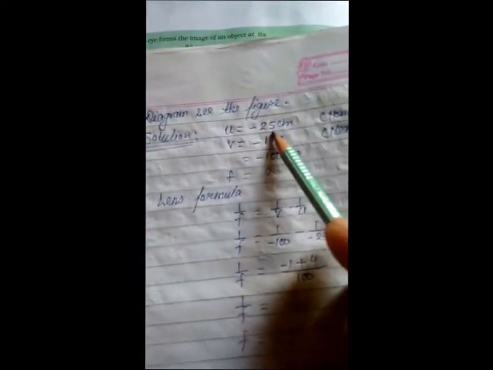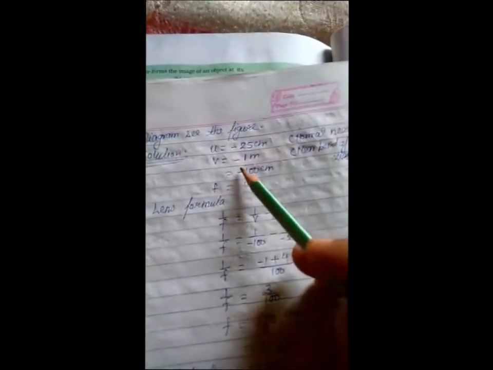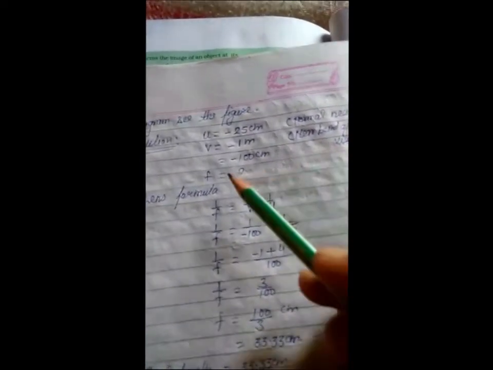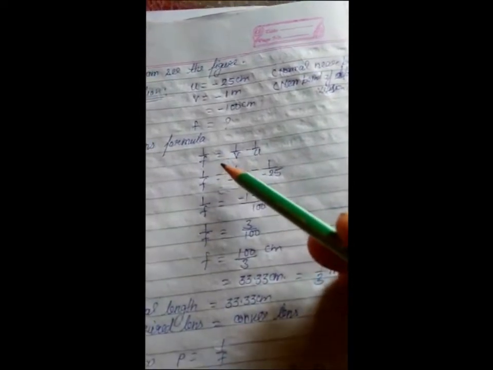Here it is also asking what is the power of lens if the near point for normal vision is 25 centimeter. Means in this question it is given that u equal to minus 25 centimeter, that is the normal near point, and v is minus 1 meter, that is the defective vision, and f is asked here, power is asked here. You know that for the power, firstly we find the focal length of that lens, then we can find the power. So by the lens formula, 1 upon f is equal to 1 upon v minus 1 upon u.